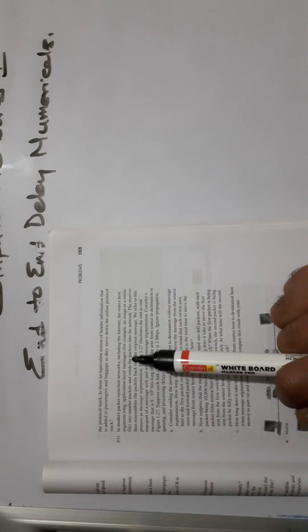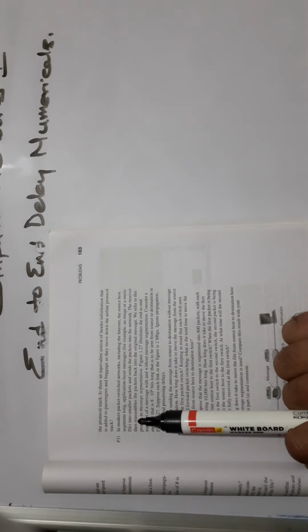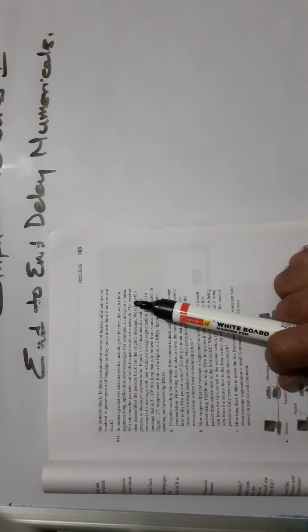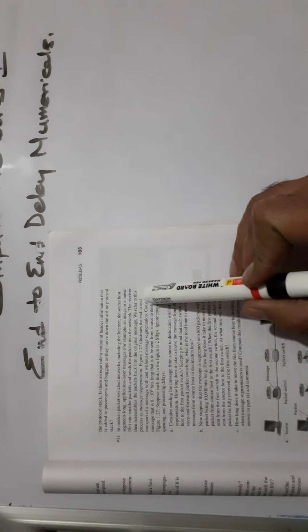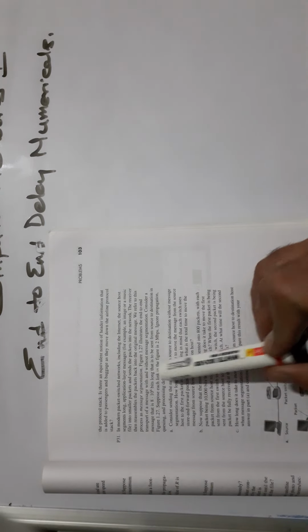You can see in modern packet switch networks, including the internet, the source host segments long application layer messages, for example, an image or a music file, into smaller packets and sends the packets into the network. The receiver then reassembles the packets back into the original message. We refer to this process as message segmentation.